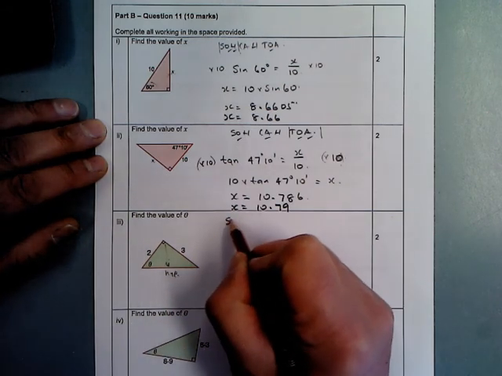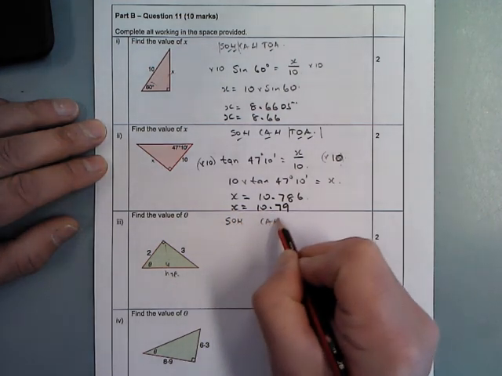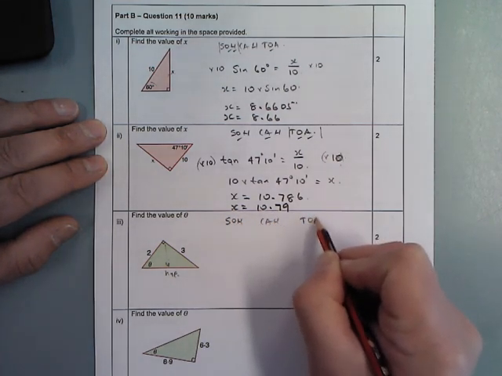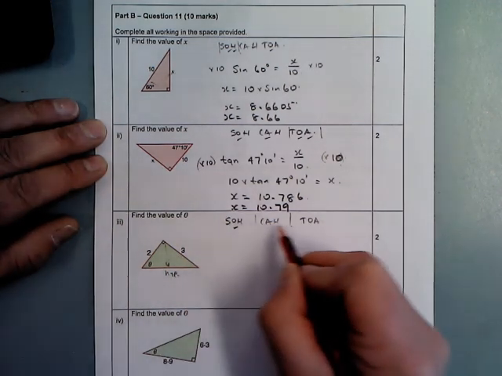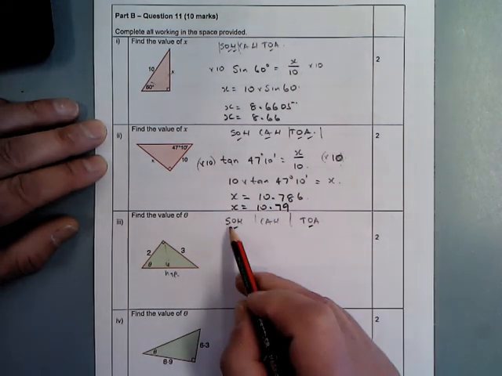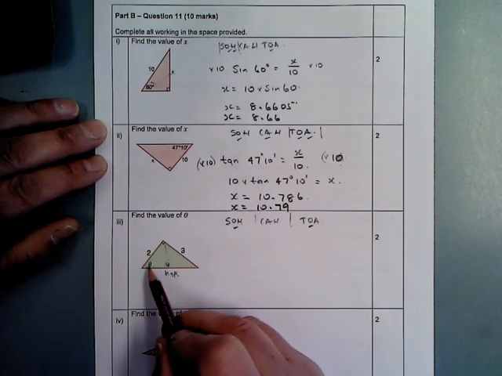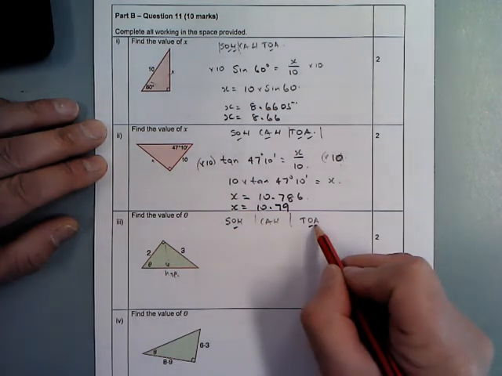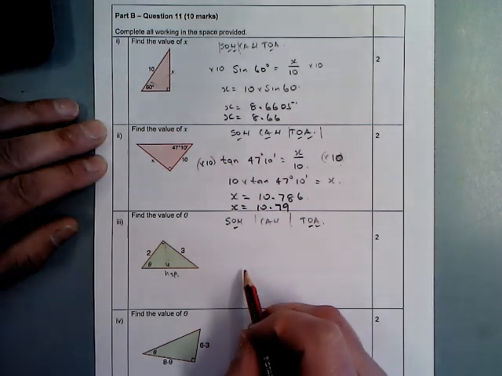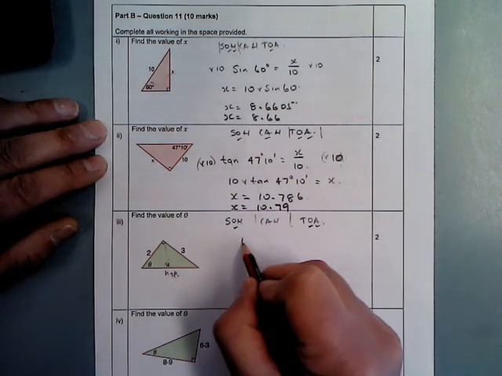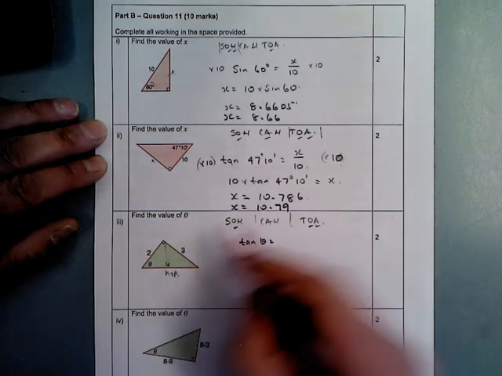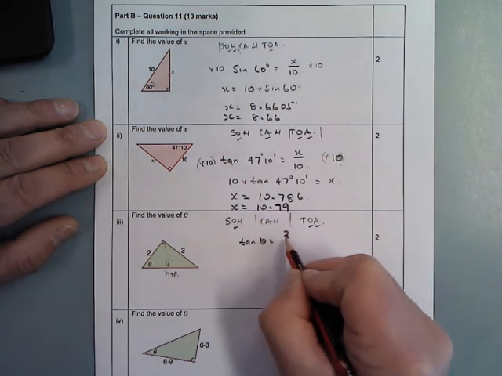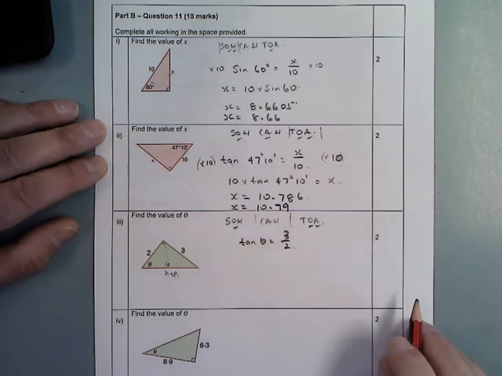So if we look at our phrase again, we have an opposite, there's an opposite there, so it's got to be sine or tan. We also have an adjacent, so it has to be tan because it's 2 out of the 3. So tan theta equals opposite over adjacent. Okay.